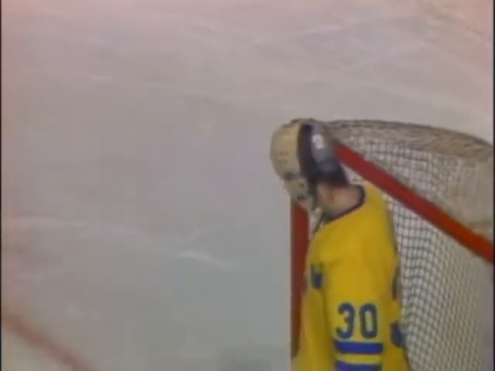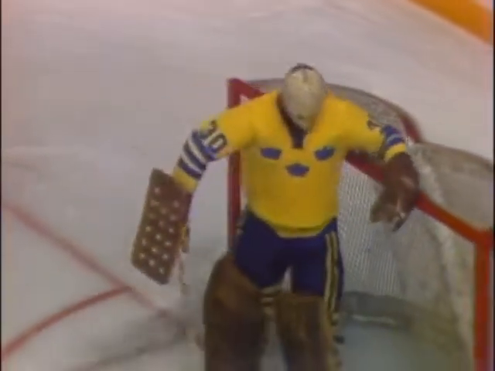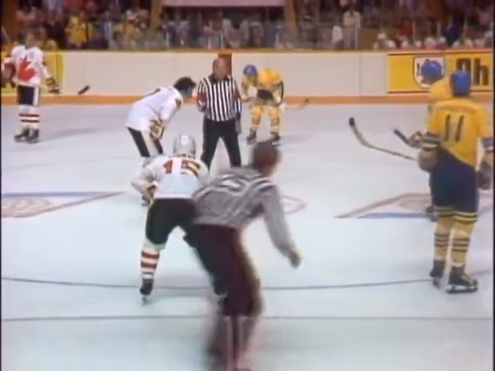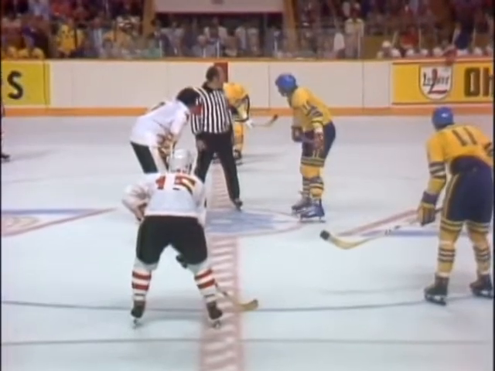Reminder, the overall outstanding player of each team in the Canada Cup Series will each receive a Toyota Celica GT, and that presentation will be made during the best-of-3 final.